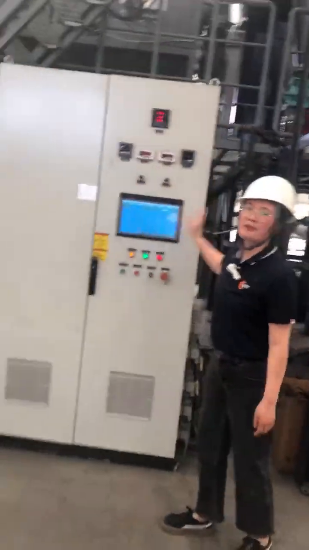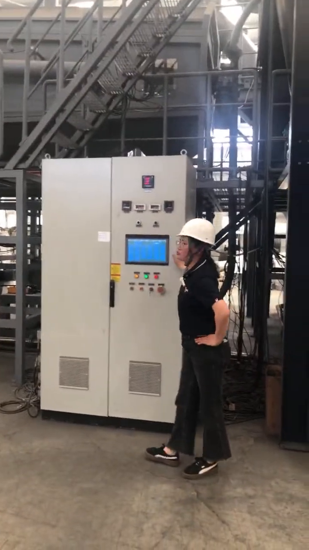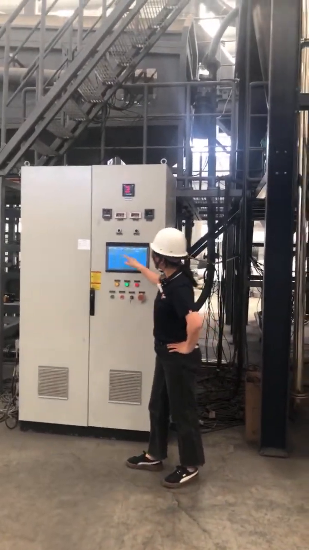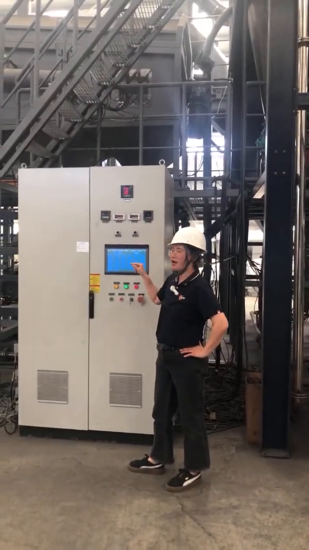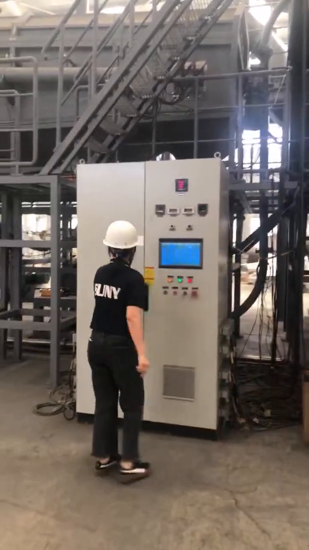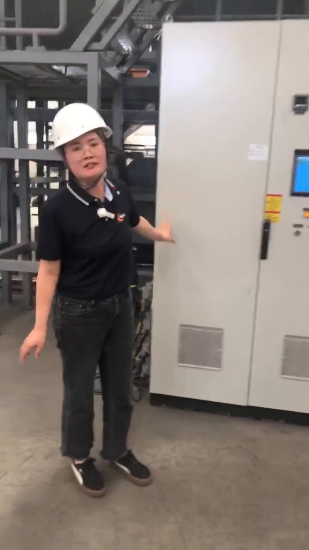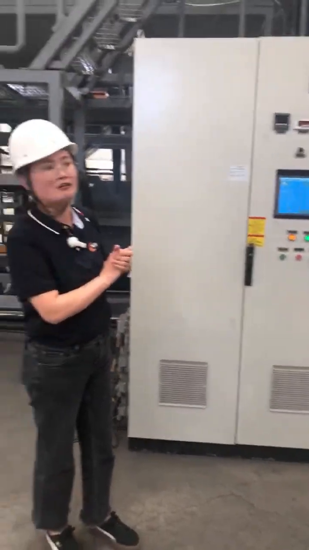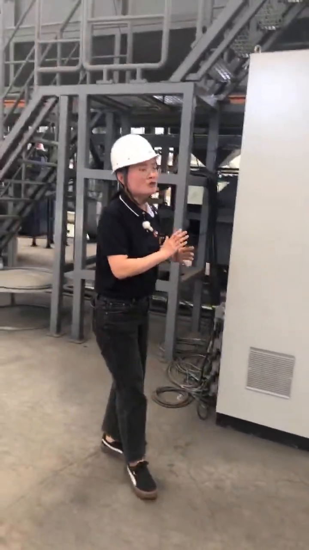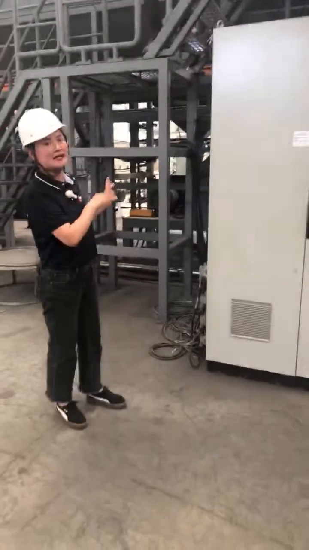And this is our PLC control system. As your requirement, we can change the language into English and your country's language. Also, before shipping the whole line, the inside wires will be connected very well, and all you need to do is connect the outside wires. That is enough.